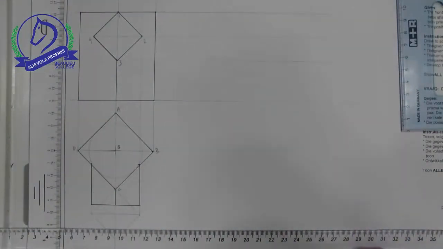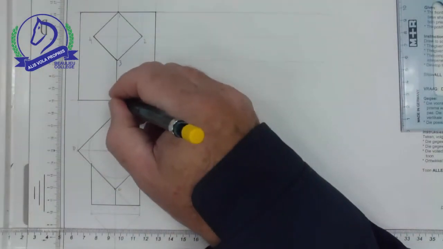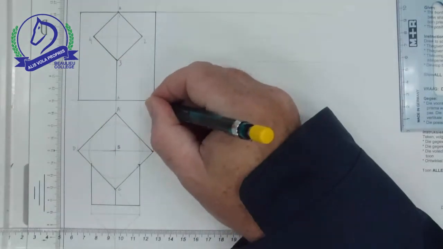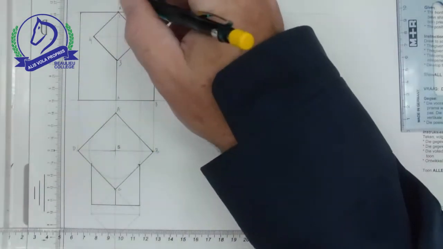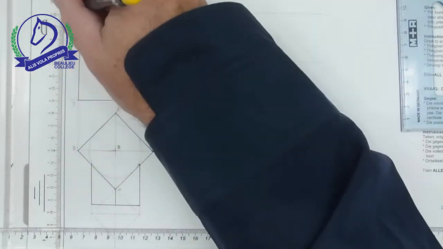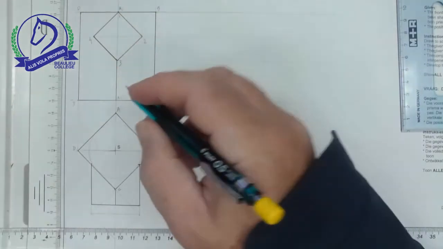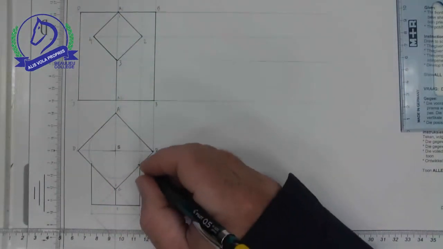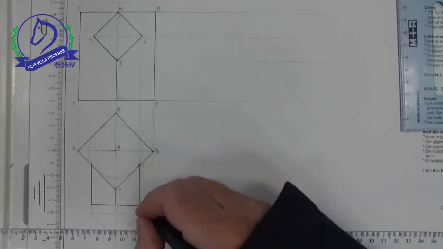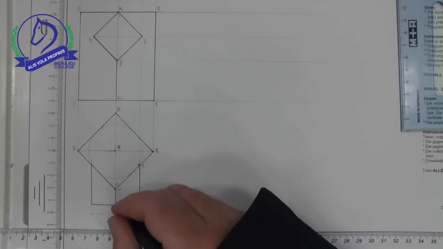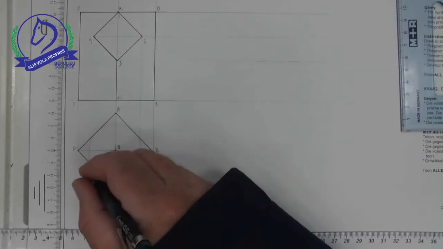If we follow those up, this would be point A at the top as well, B, this is C as well, and D. If we follow our pipe down here, there are the points 1, 2, this is 3 as well, and 4.